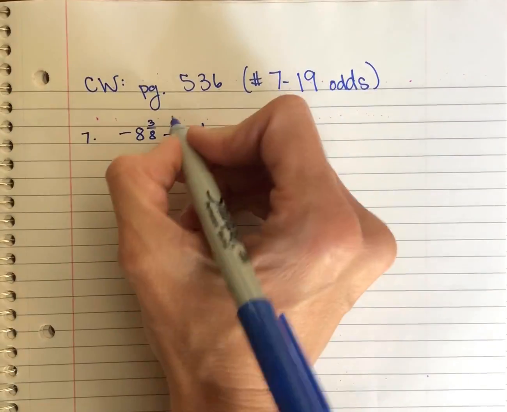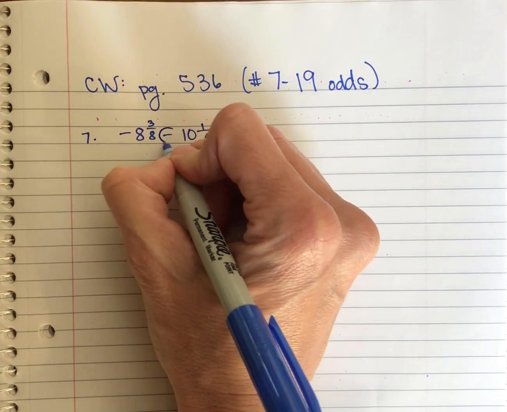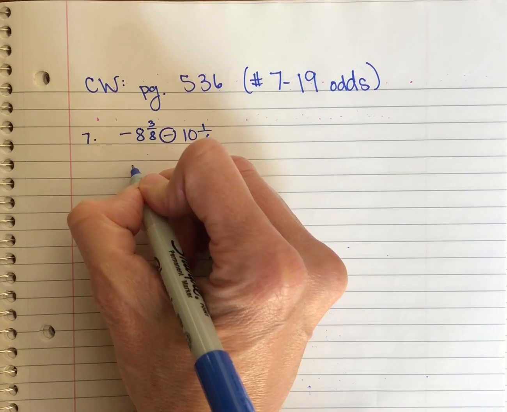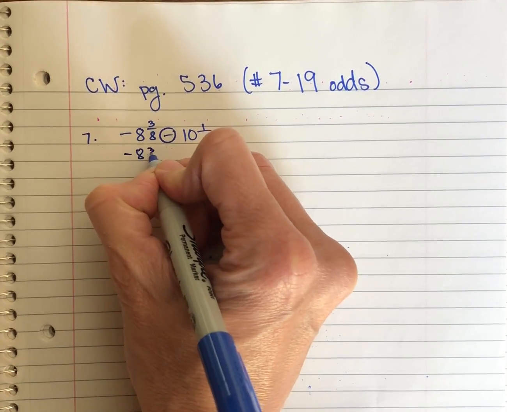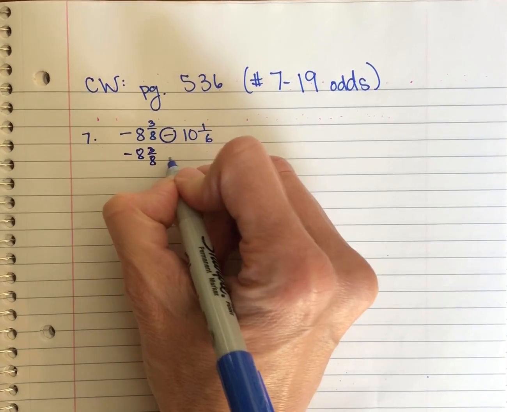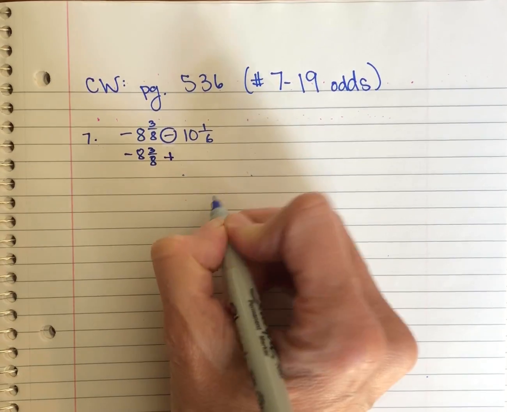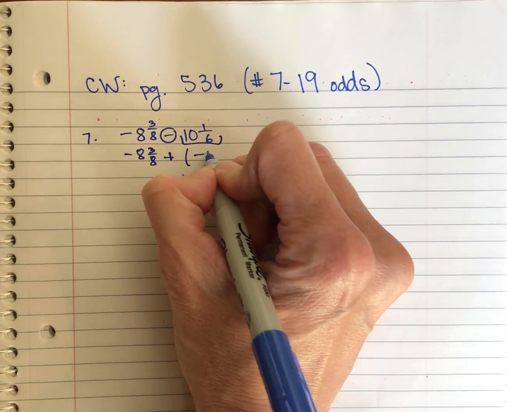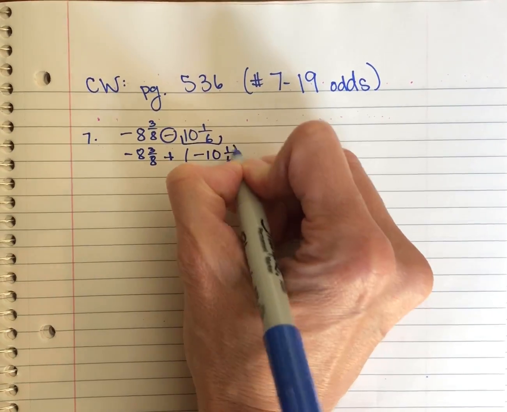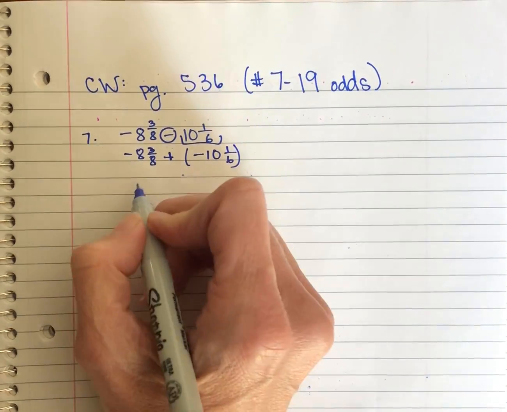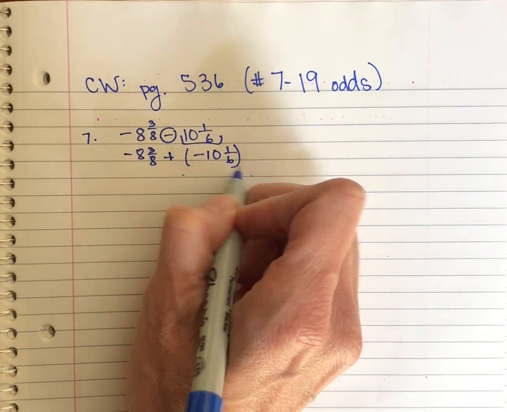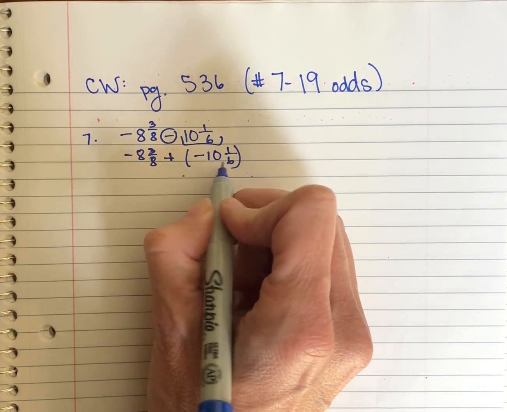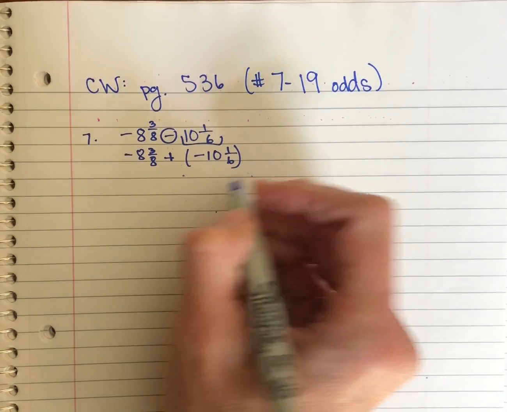So I notice we're starting with a subtraction symbol, and we need to remember that we add the opposite. So I'm going to drop down my negative 8 and 3/8. Subtraction will change to addition, and the opposite of positive 10 and 1/6 is negative 10 and 1/6. Before I add these, I need to make sure that I have a common denominator. So I notice 8 and 6 are my denominators, and 24 will be the LCM.